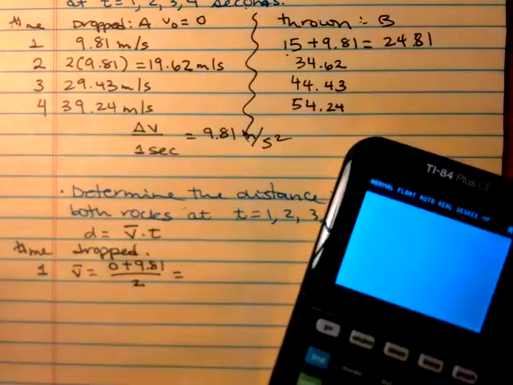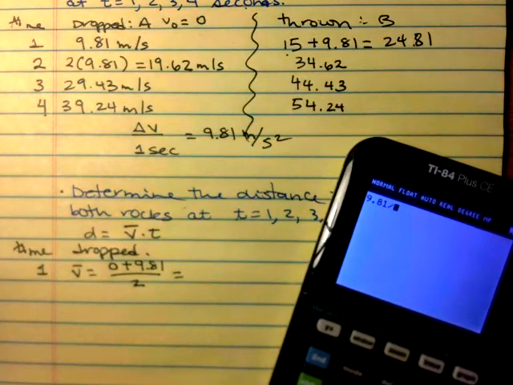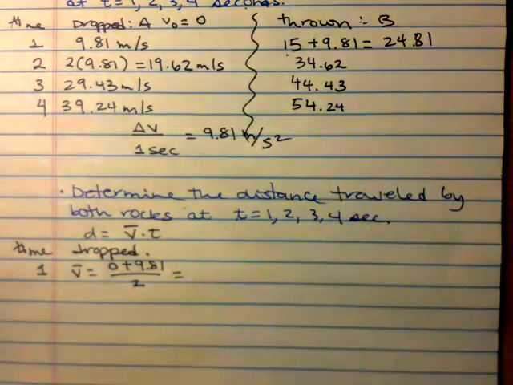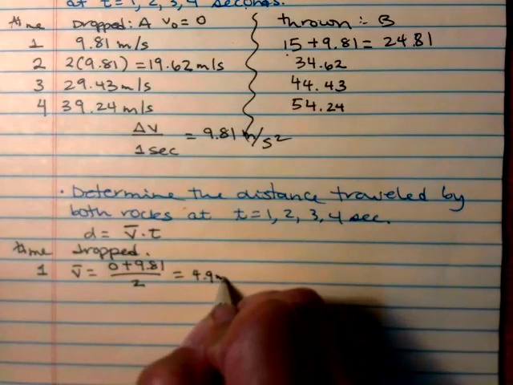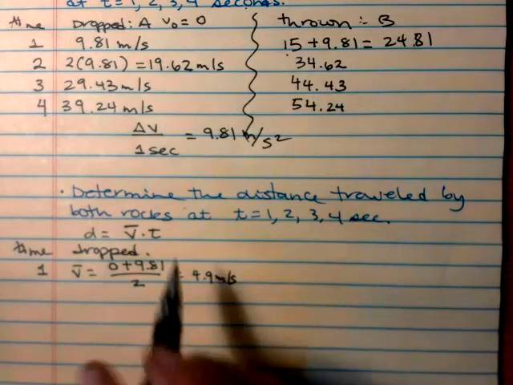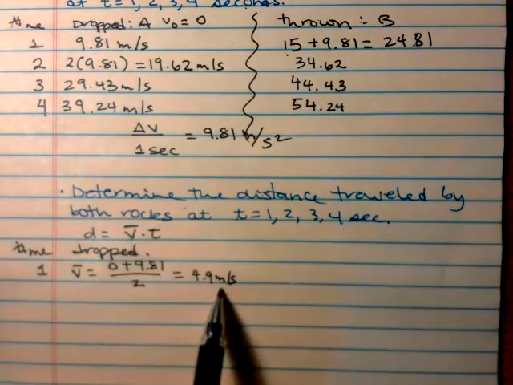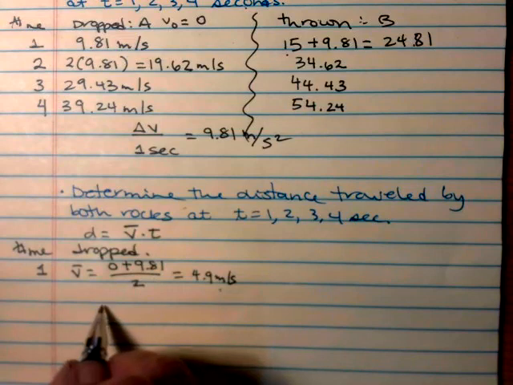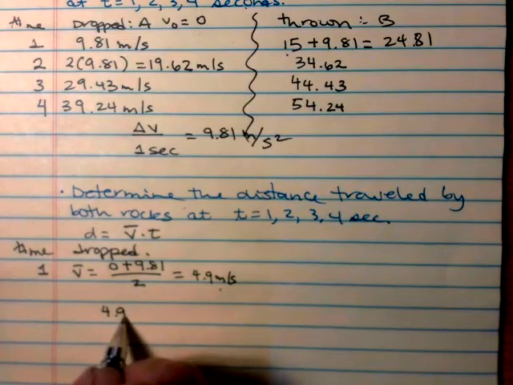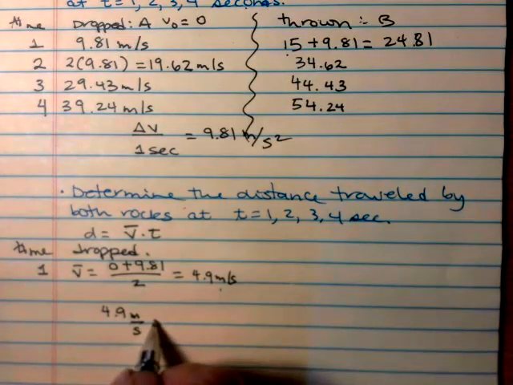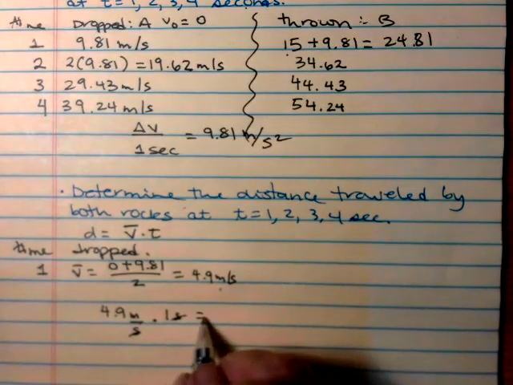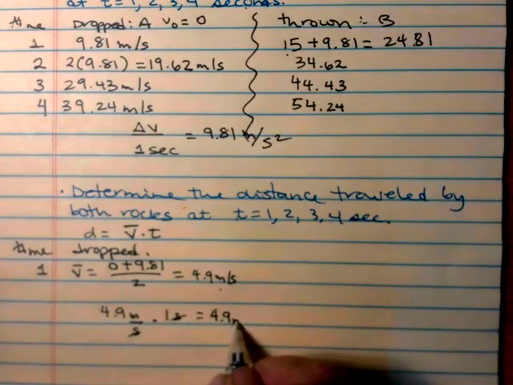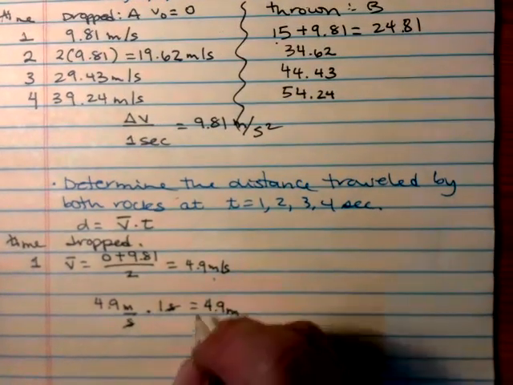So my calculator tells me 4.9, I'm just going to go to 4.9 meters per second. And then the time that it travels at that average value is 1 second. So 4.9 meters per second times 1 second, the seconds cancel, so it will travel 4.9 meters.